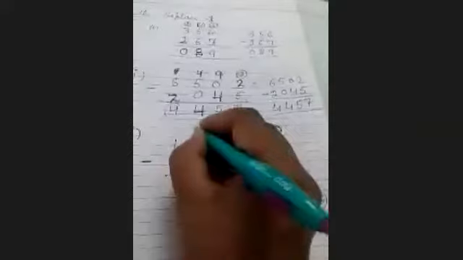Now here 6. We'll borrow 16. 16 minus 8 is 8. So our numbers are 1, 8 and 7. Clear, students?